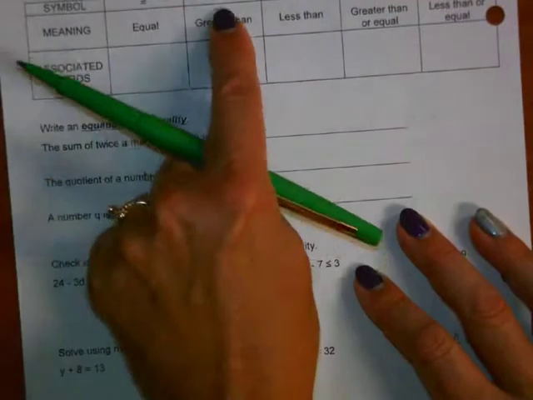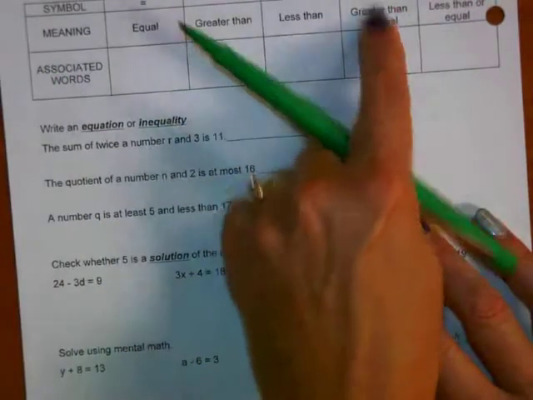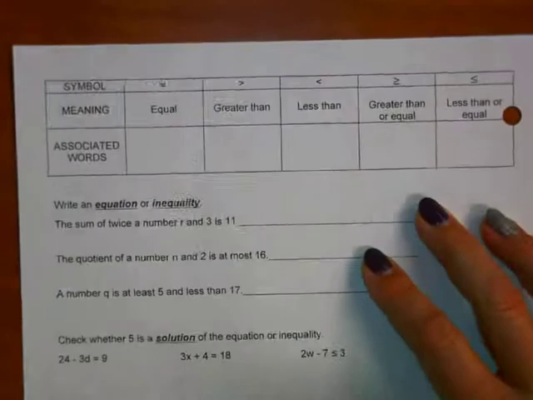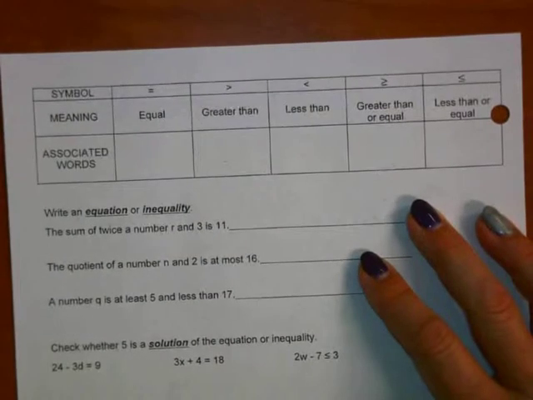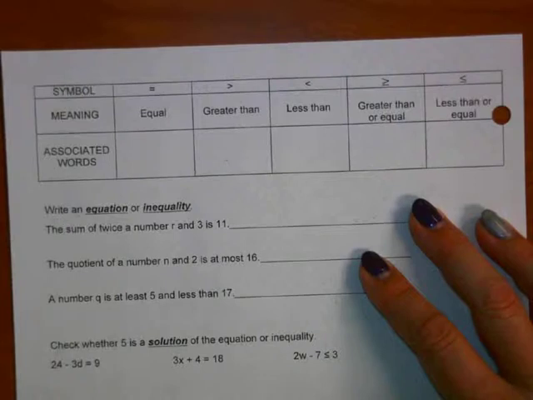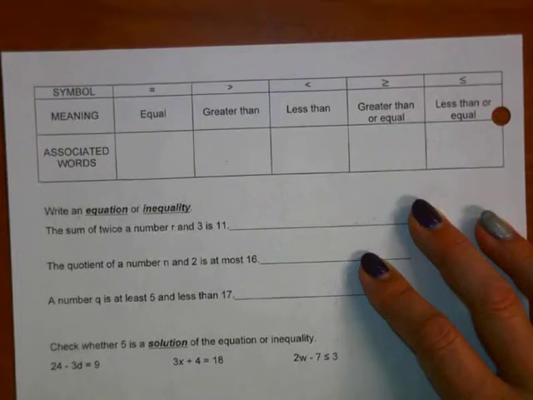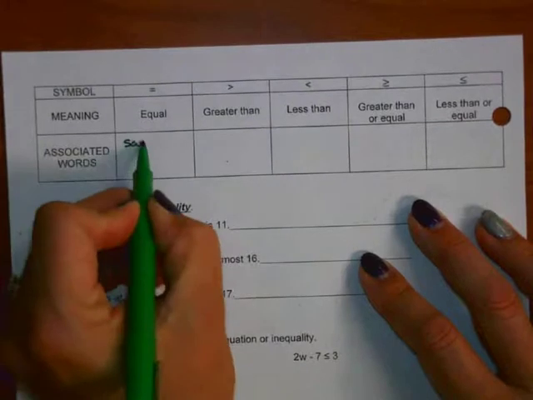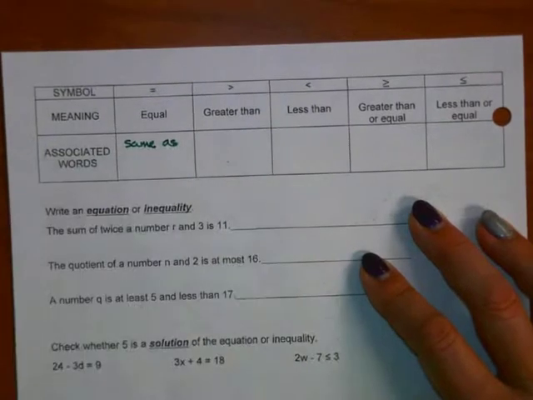Symbol is equal, greater than, less than, greater than or equal, or less than or equal. Do you remember these? Did you talk about them last year at all? A little bit, maybe? Maybe not. Okay. So, associated words with equal. In a story problem, you might see that x plus 2 is the same as x plus 5. Same as means equal, right? So that might be a word that you would use when they're talking about equal. Same as.